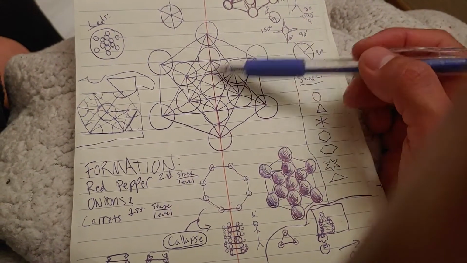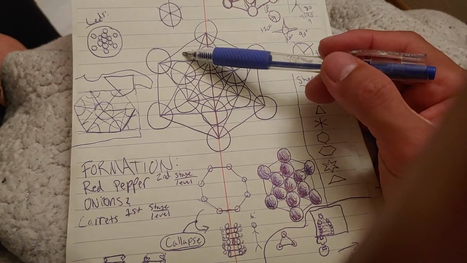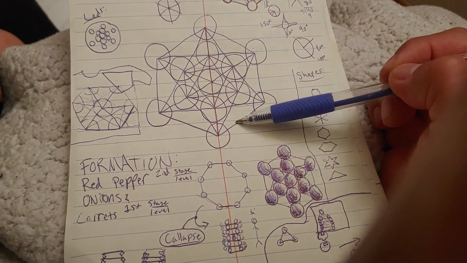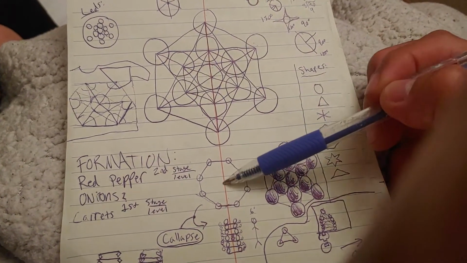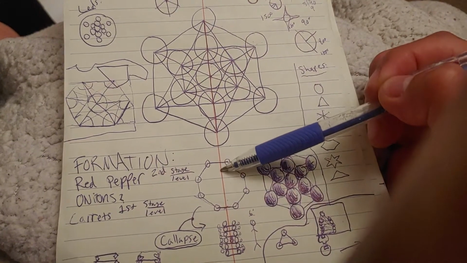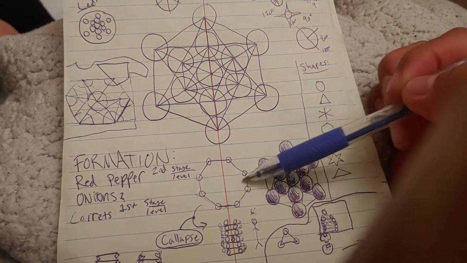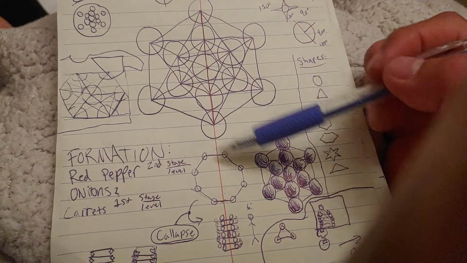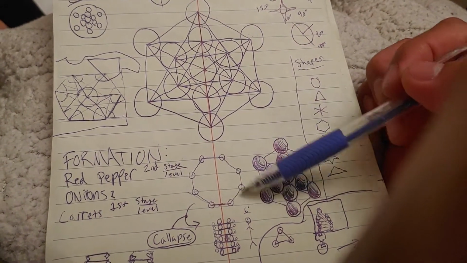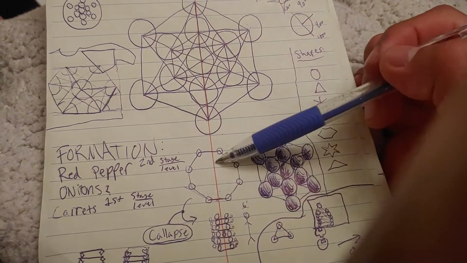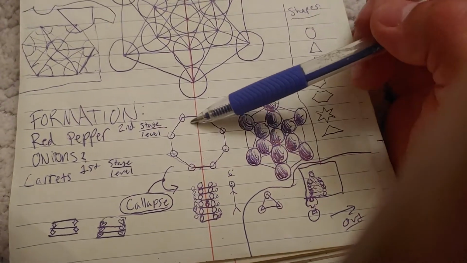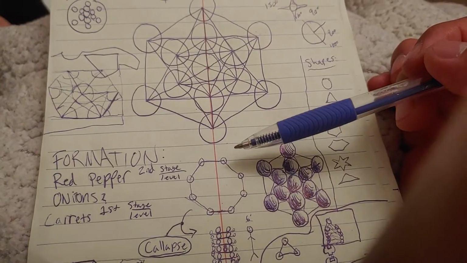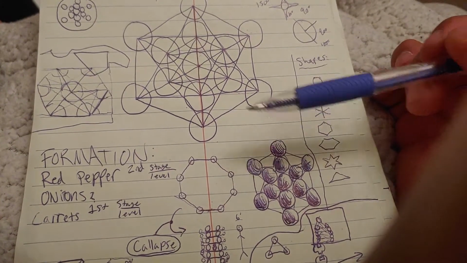Let me see. 1, 2, 3. 1. Wait, 1, 2, 3, 4. Oh yeah, I created an extra one. So I created a different angle, but still, either way it will work and it will look super cool.